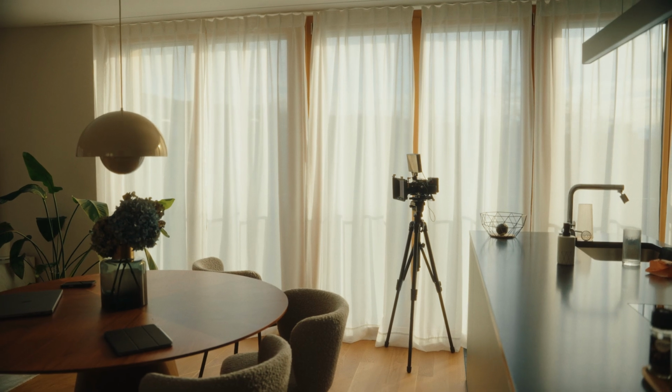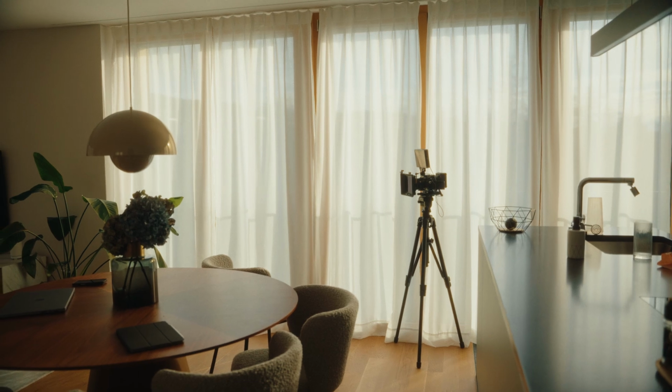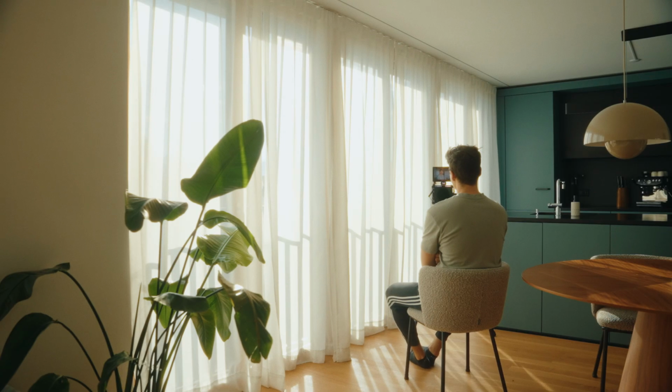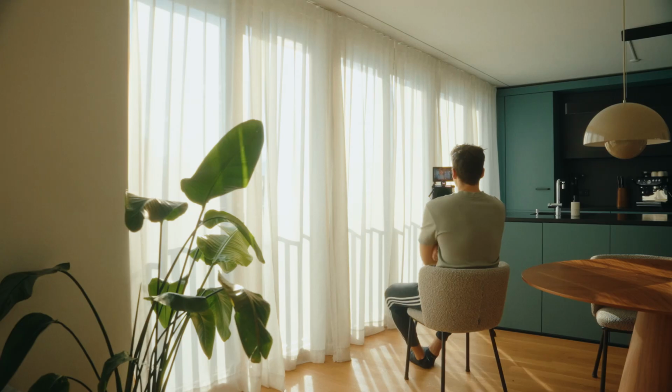And for our next setup, we have the exact same room, the same angle basically, but just a different lighting situation. We have direct sunlight. It is in the morning. And also, again, I have my curtains opened up to make the light softer because, well, it looks harsh already, but it would be even harsher without diffusion.